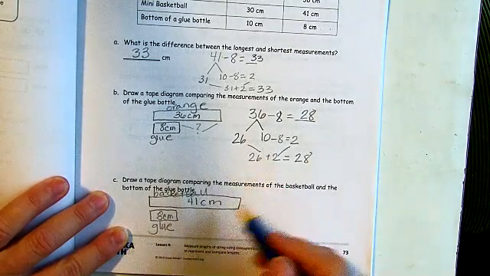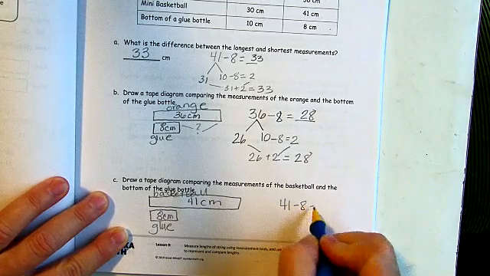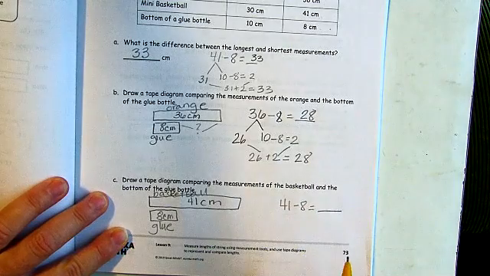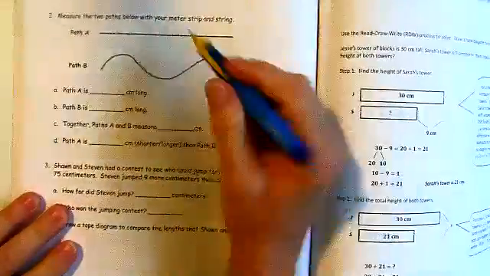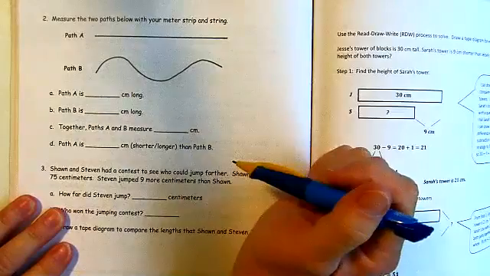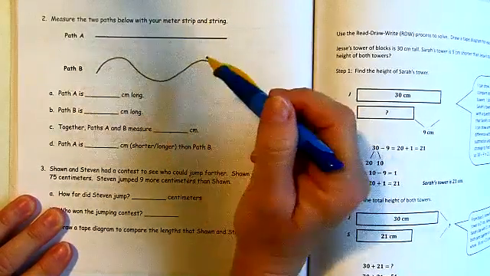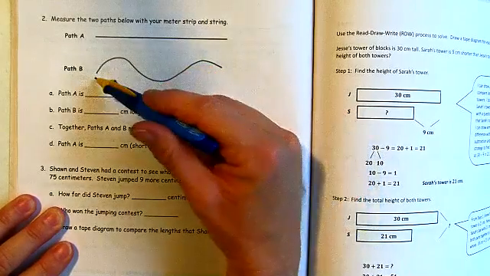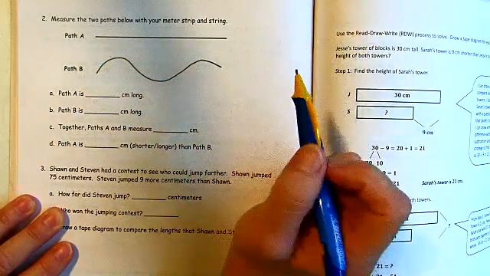They didn't ask us to solve. If you were to solve, you would do 41 minus 8, and you would need to break apart your 41. Okay, on page 74, this top one, number 2, is the one we can't do. So if you do have string, you're welcome to measure those. You would take your string and lay it down and then stretch it back out to measure how long that is.